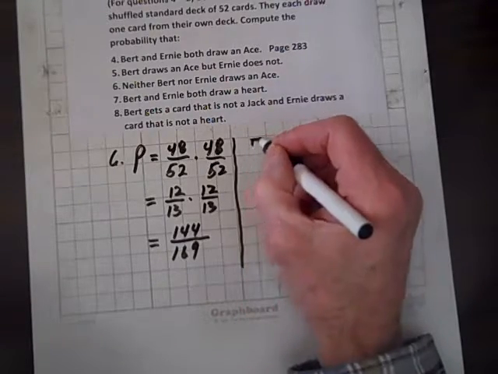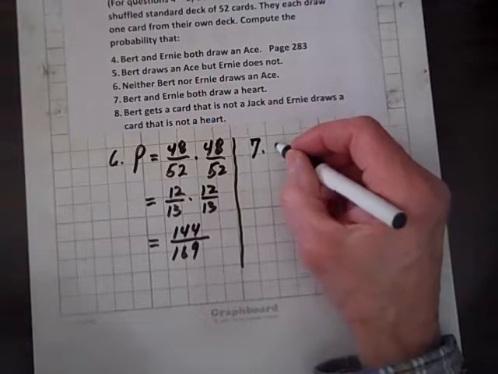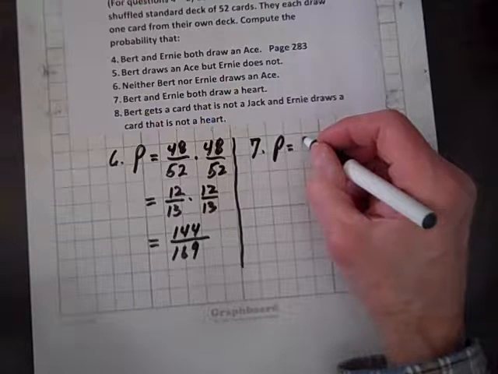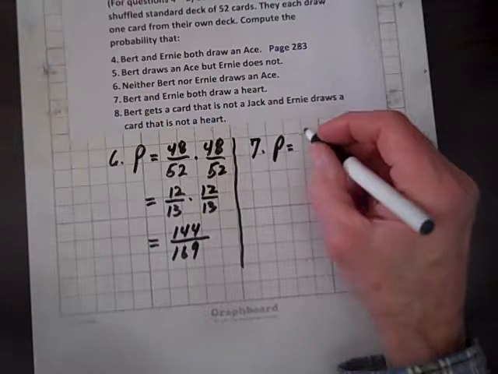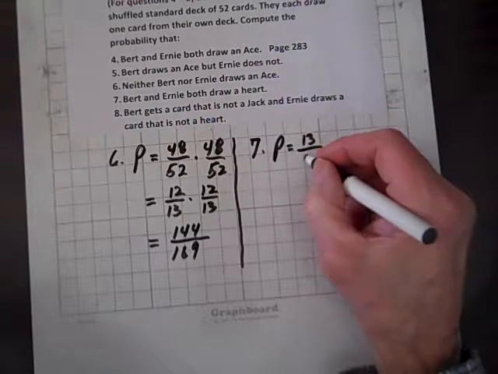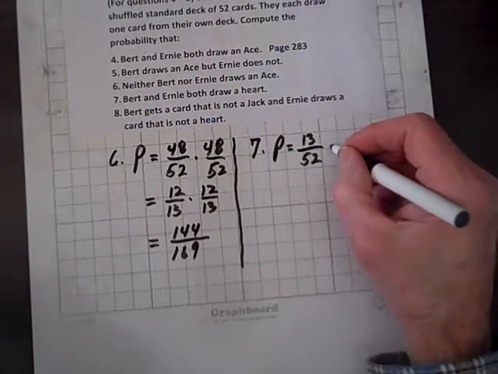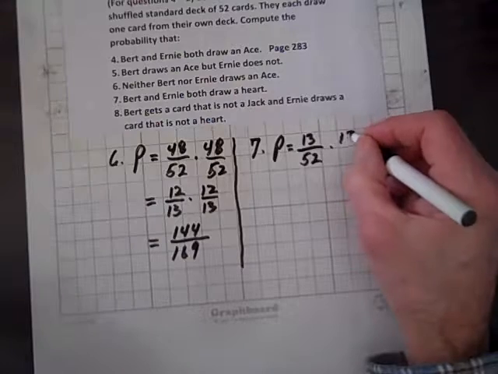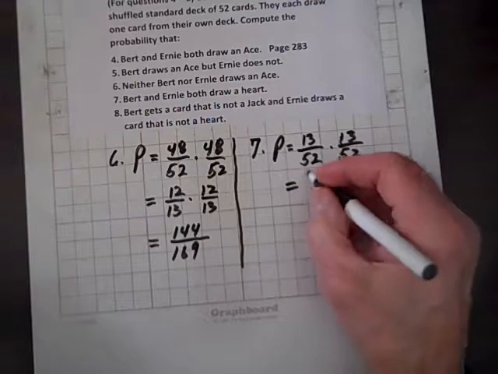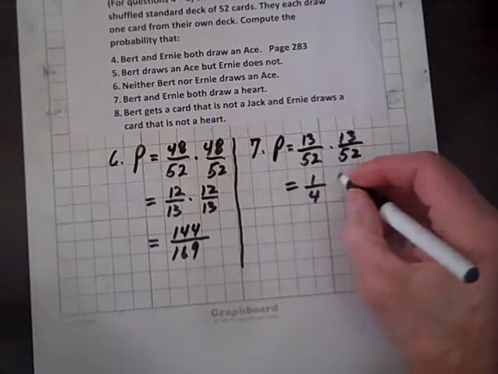So for 7, Bert and Ernie both draw a heart. Well, the probability of drawing a heart, there are 13 hearts in the deck, over 52 cards in the deck, and they're both going to draw a heart, so that's 13 over 52, and 13 over 52 reduces to 1 over 4.